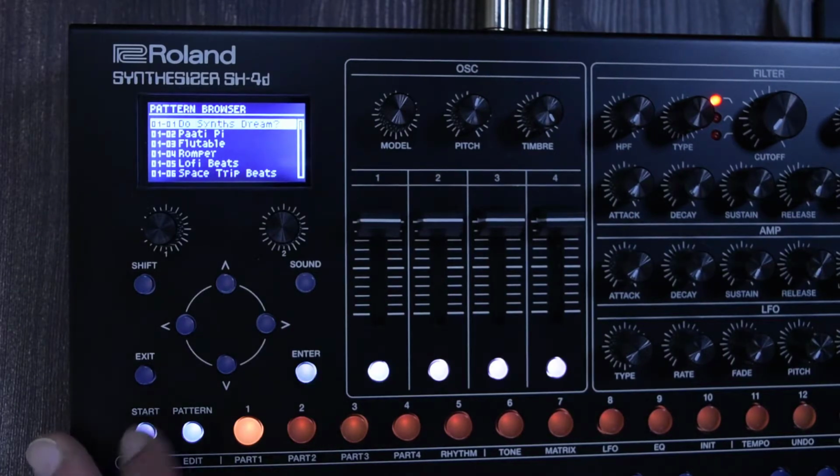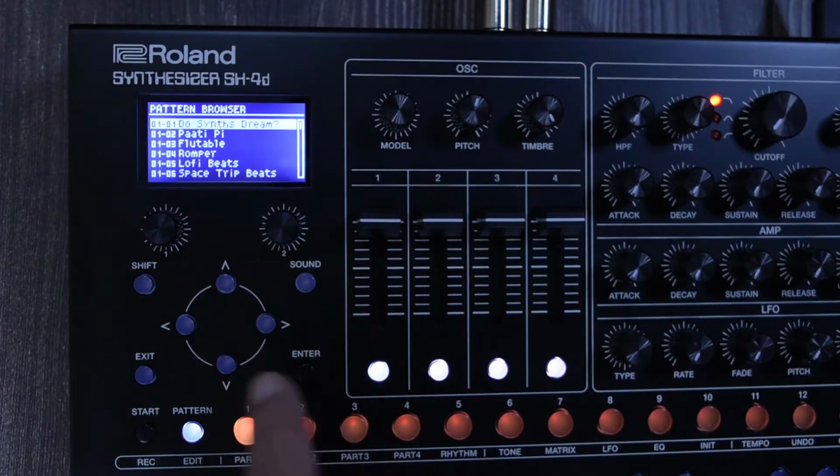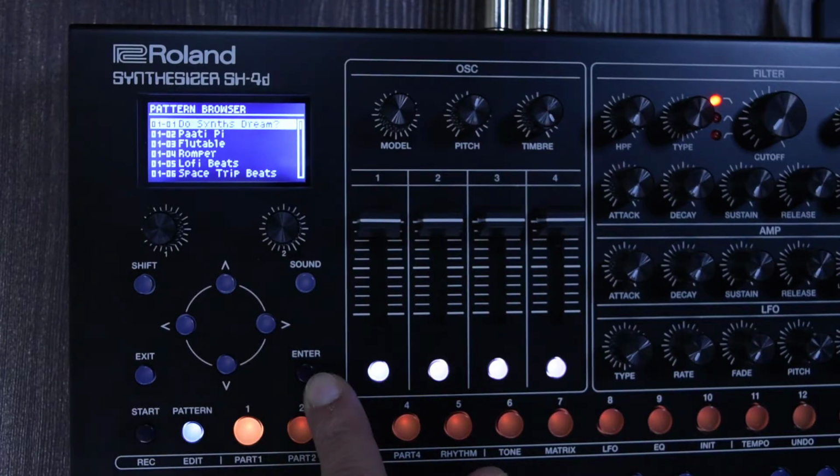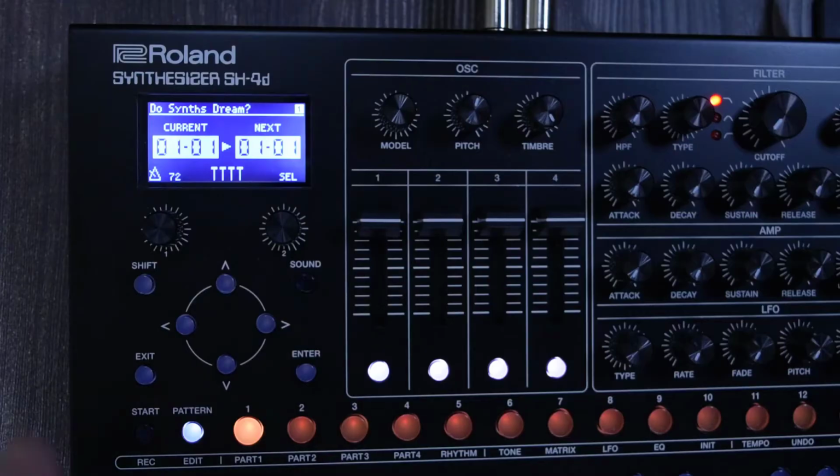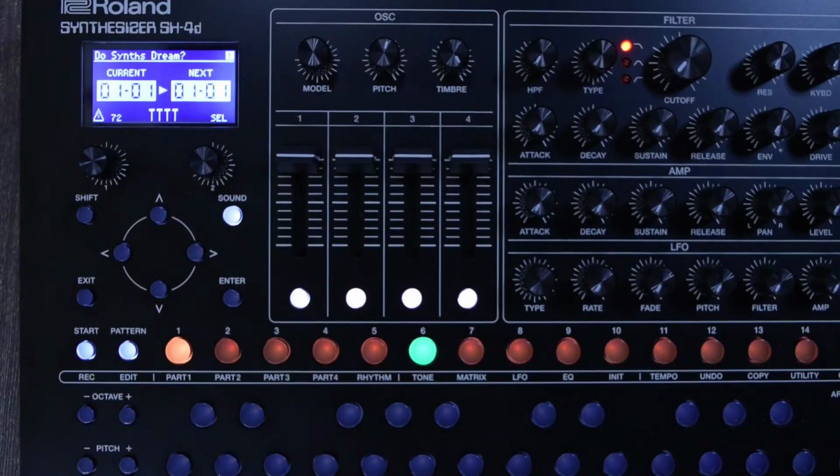So all of these tricks are something that you need to remember, especially if you want to really master the queuing. Now, when you do enter, it's going to get out of that screen and it's going to take you back to this screen. So when I play it back, we're standing on pattern number 1 of bank number 1.